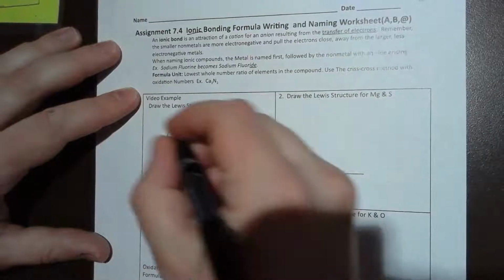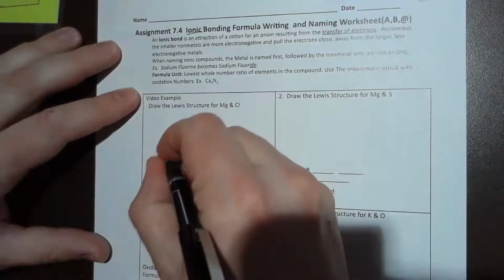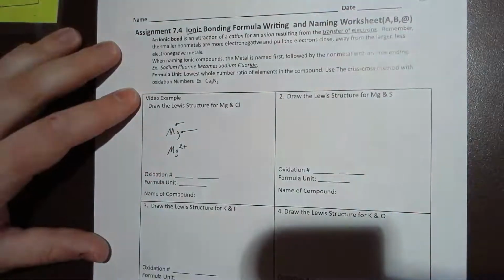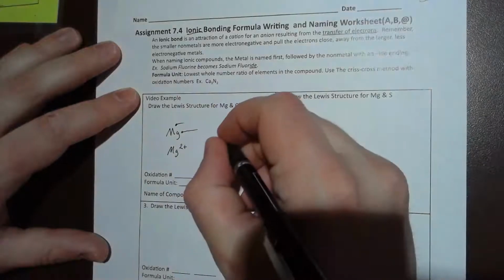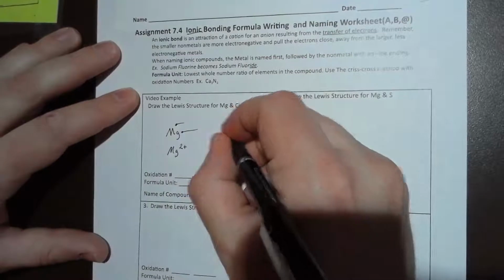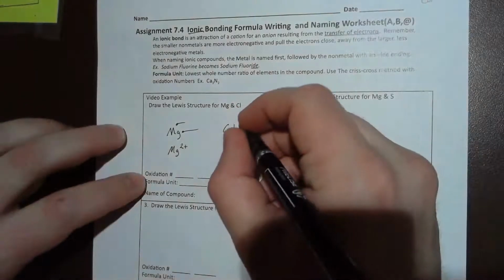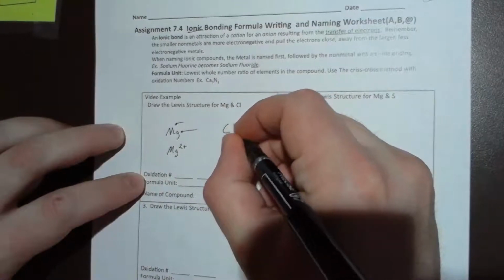So we'll lose these. So now magnesium is a 2 plus because now it has 2 more protons than it does electrons. Now, Cl is chlorine. It is now going to become chloride because it's going to gain an electron because it is in group 17.